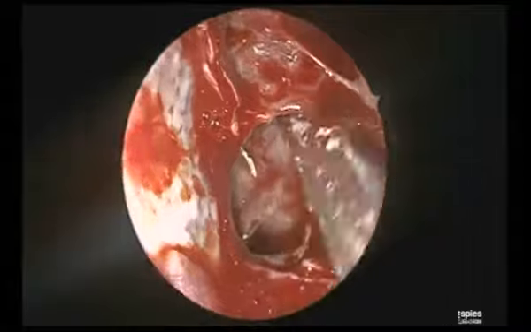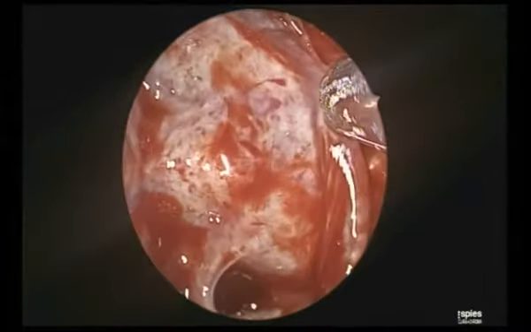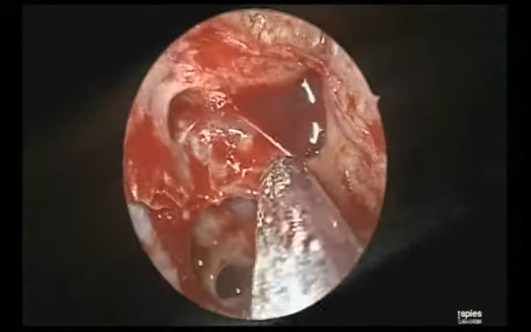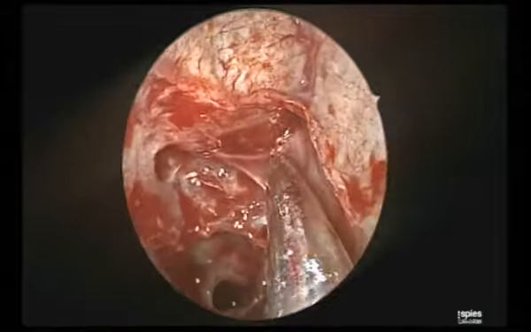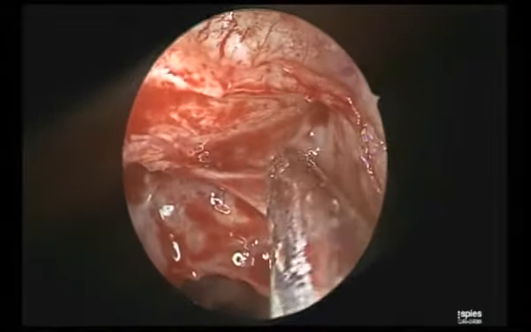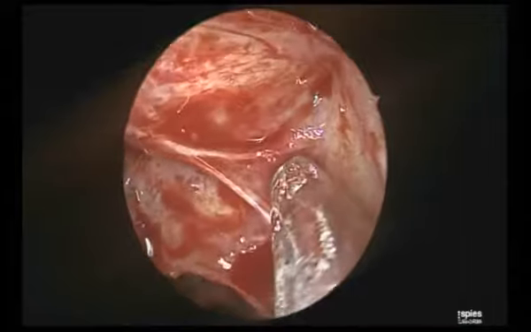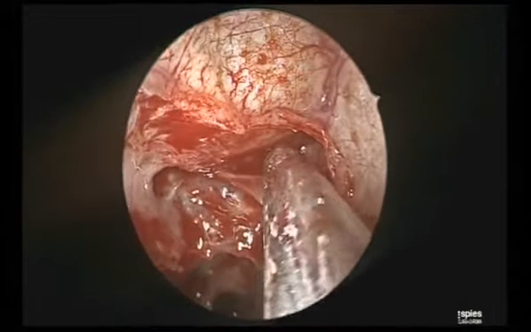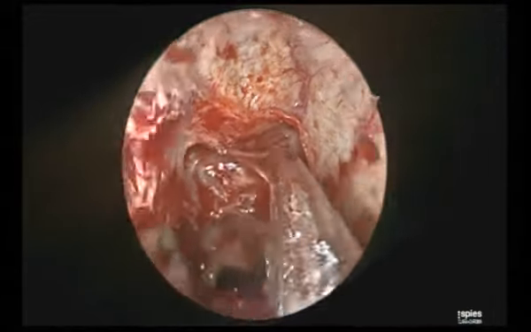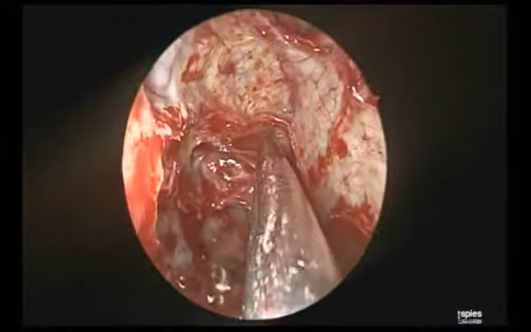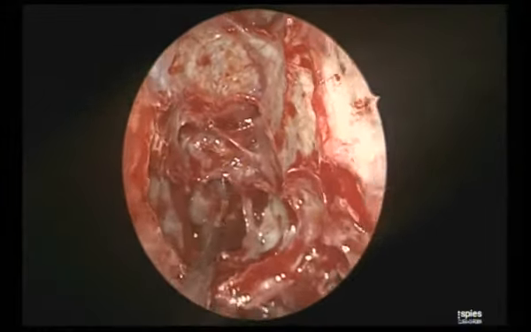That's the optic nerve here. See that whitish prominence, and my post-ethmoidal artery should be somewhere here. Can you see this structure? Yes, this to me looks like the post-ethmoidal artery. But this has theoretical importance, nothing to do with the surgery. You need to preserve these vessels.